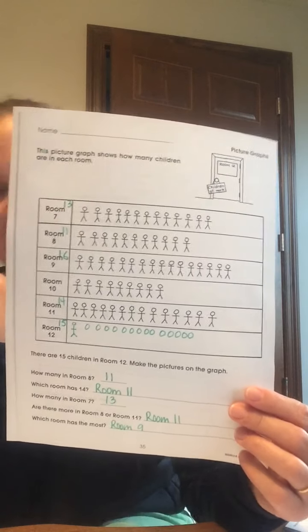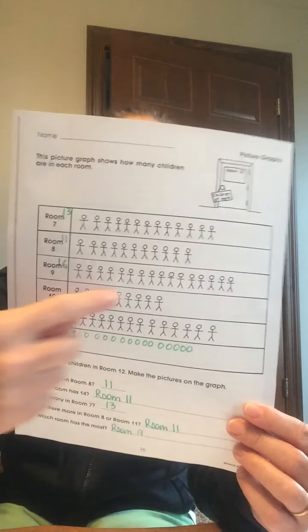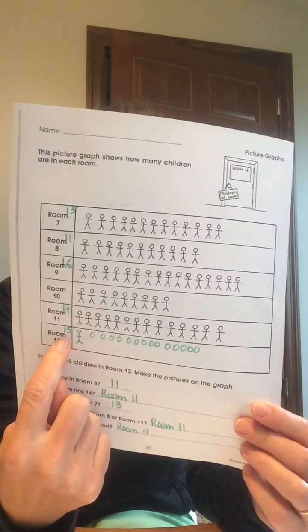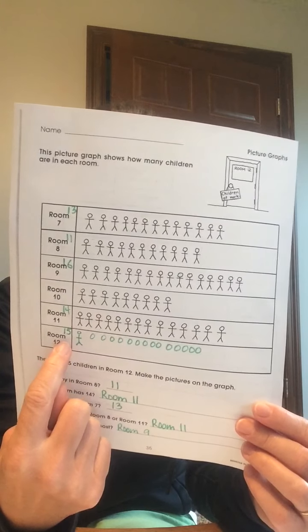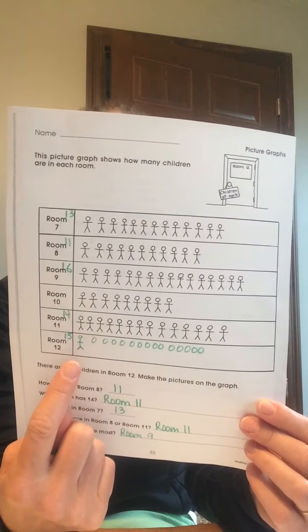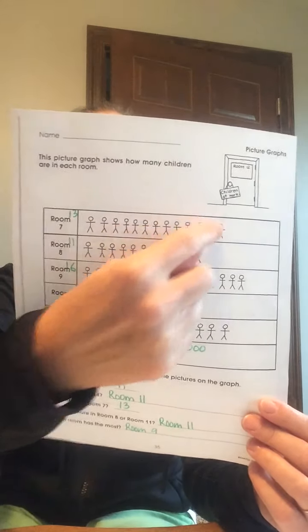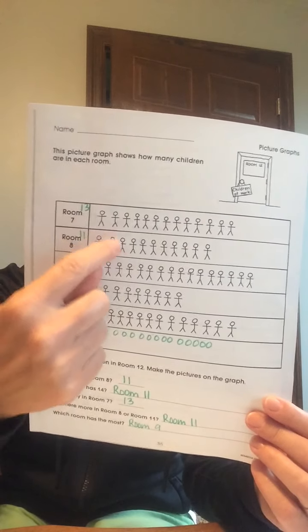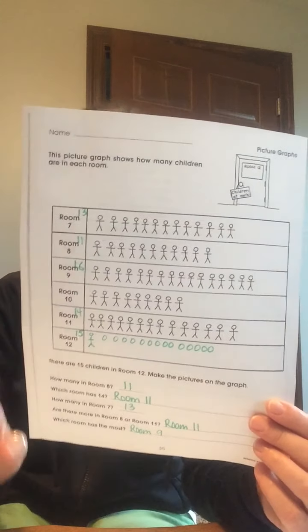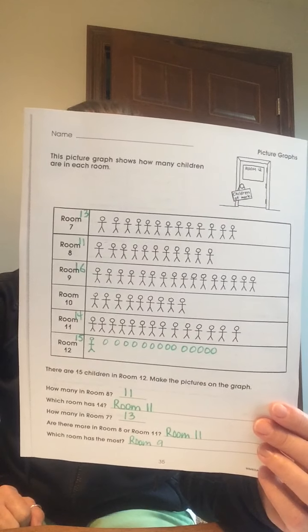So what I did to make things easier is I went through and I counted the number of kids in each one. Well, we know that there are 15 here, so just write a little tiny 15 right here in the corner. Then what I want you to do is pause this. Count the number of children in room 7 and write it down. Count the number of children in room 8 and write it down. I want you to do that for each one of these and push pause while you do it. After you have finished writing the number of children, push play.